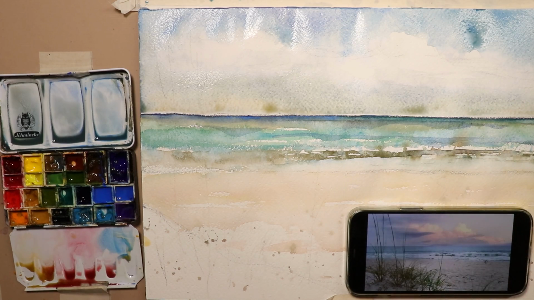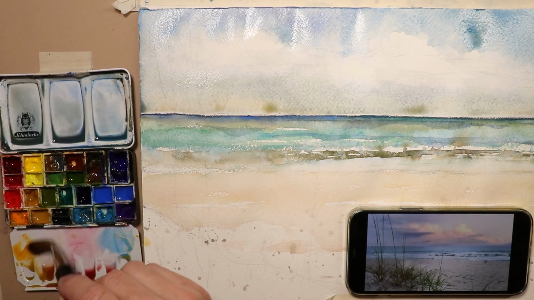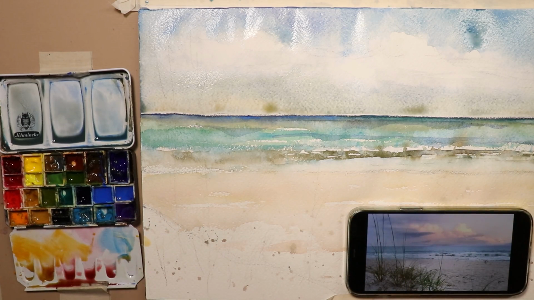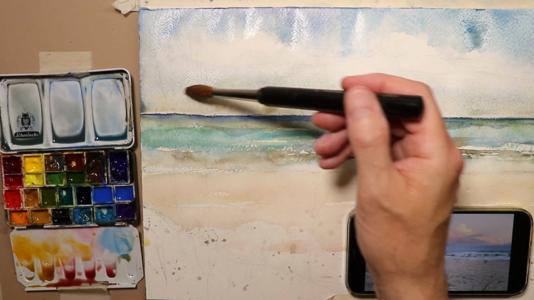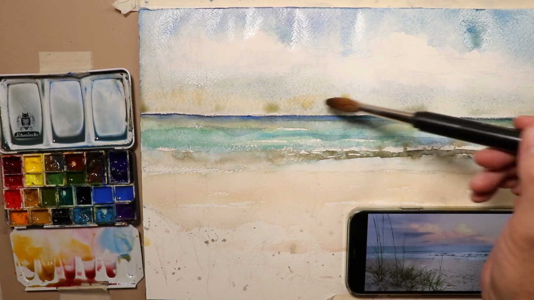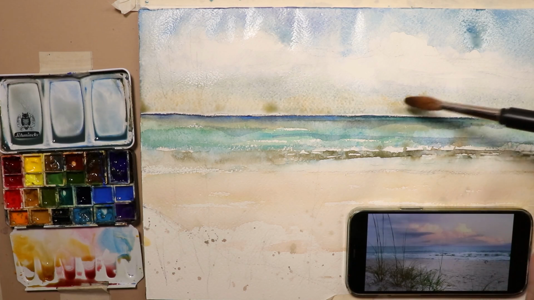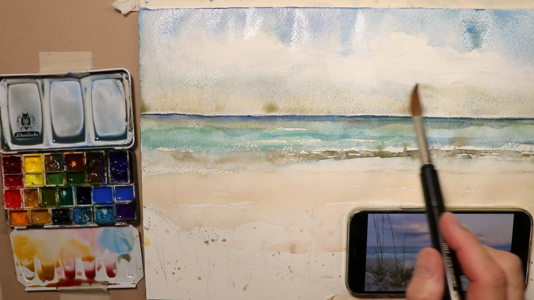You say, oh yeah, I've got to get my washes in a little quickly before they start to set up and dry, because if I add too much color and other washes on top of washes that are starting to dry that I've already put on the paper, it causes problems.